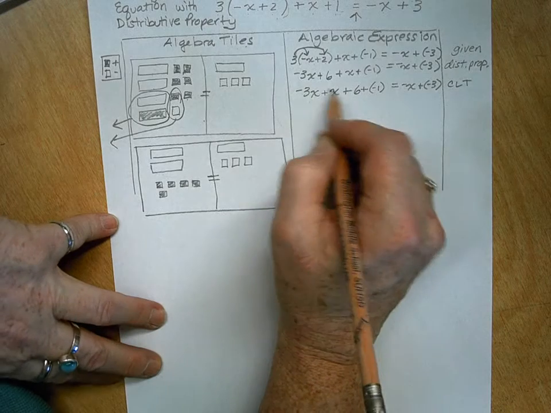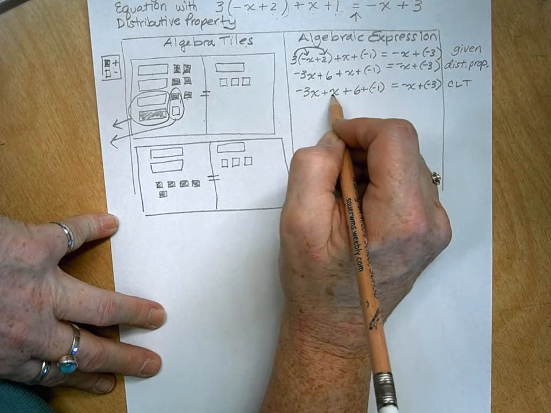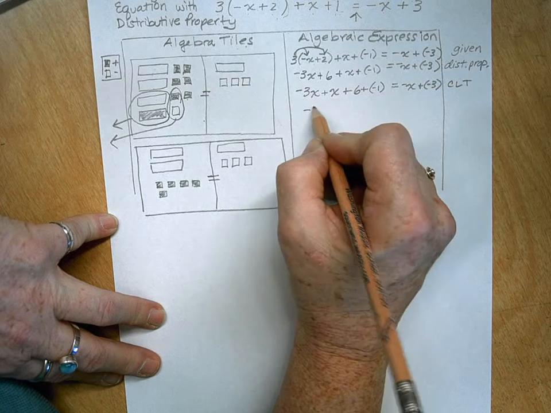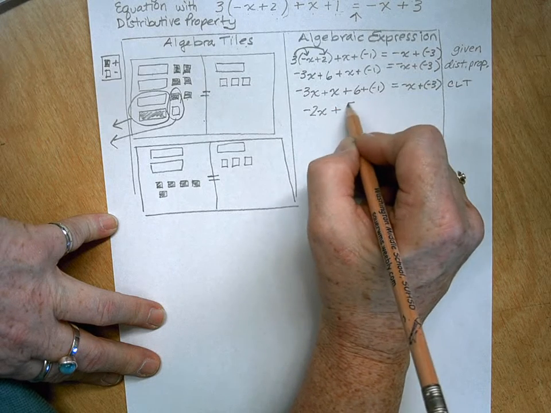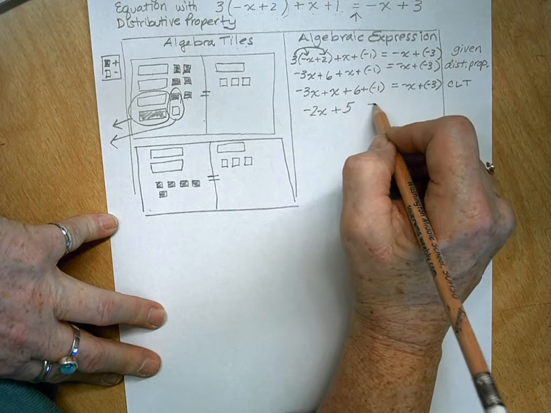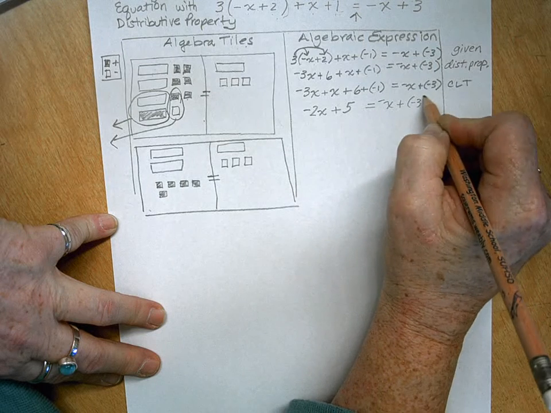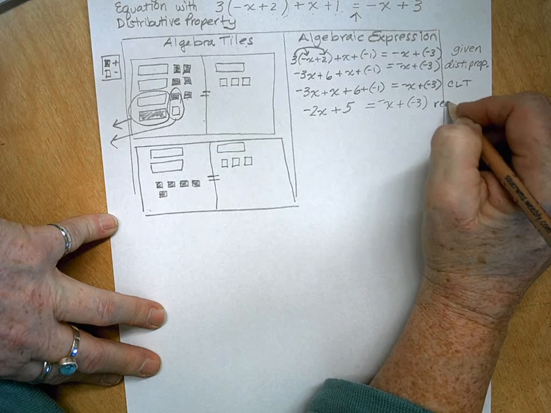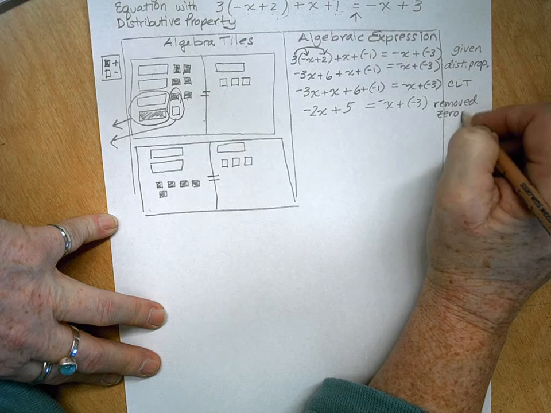Now I'm going to simplify this. It's the same as removing 0 pairs. So I have a negative 3 and a positive 1. That gives me negative 2 x's, and 6 minus 1 is 5. Notice this amount matches this, equals negative x plus negative 3. So this is, I removed 0 pairs.